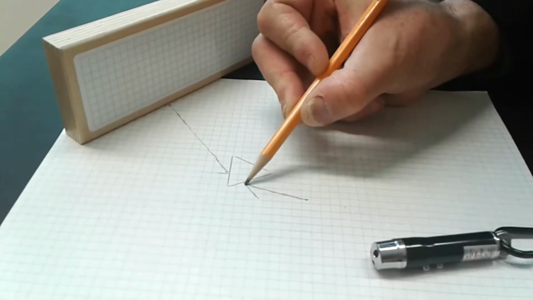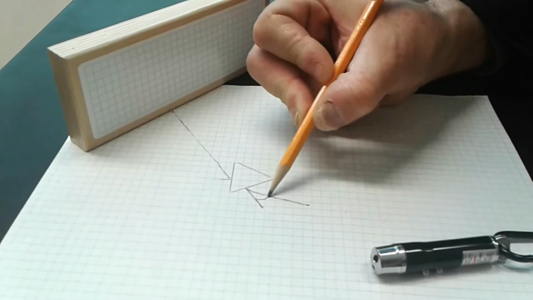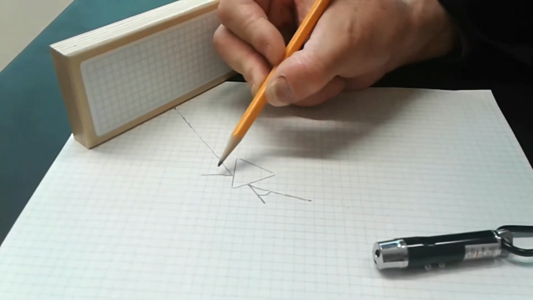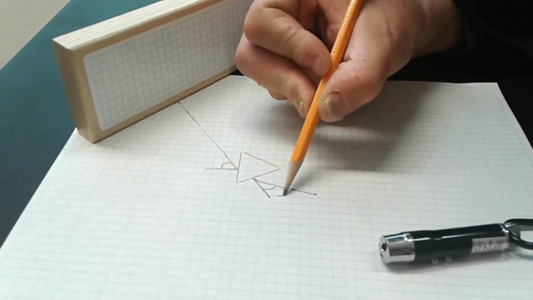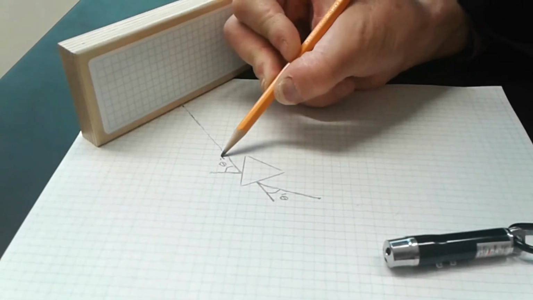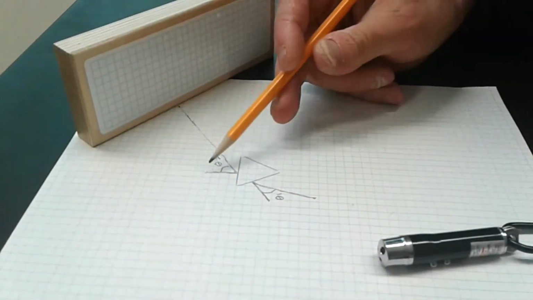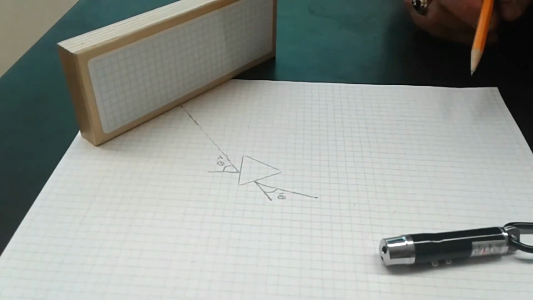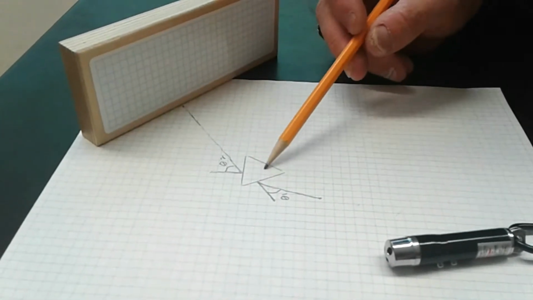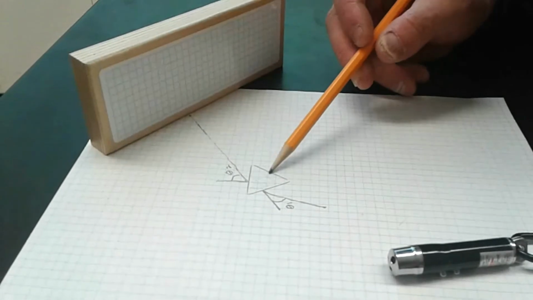Snell's law works off the perpendicular. This angle, and works off the perpendicular this angle. We'll call this angle 1. We'll call this angle 2. So, how much this bends from this angle to this angle can be calculated and used with Snell's law to figure out what this material is made of that causes that bend.